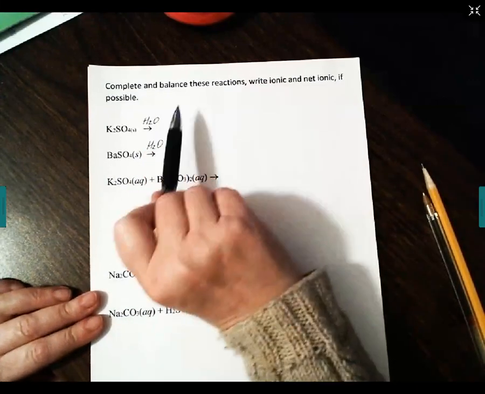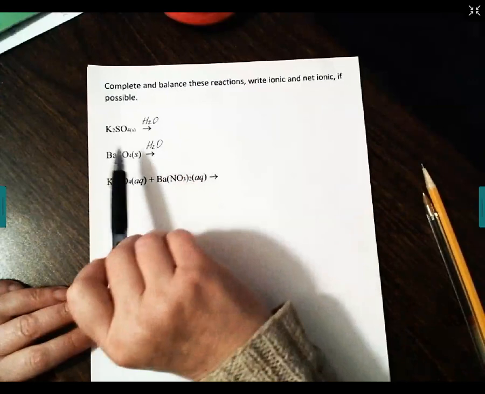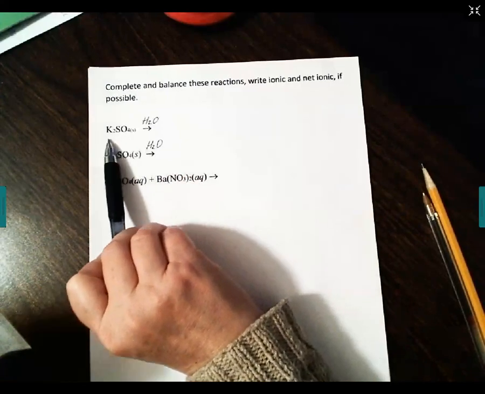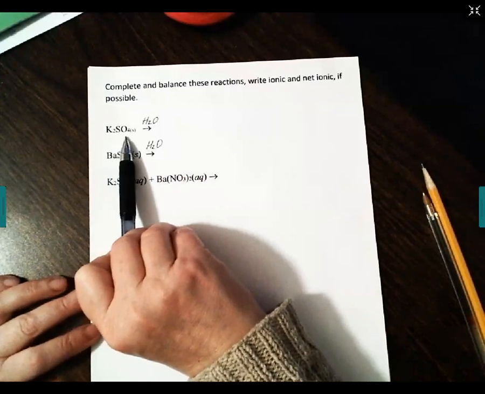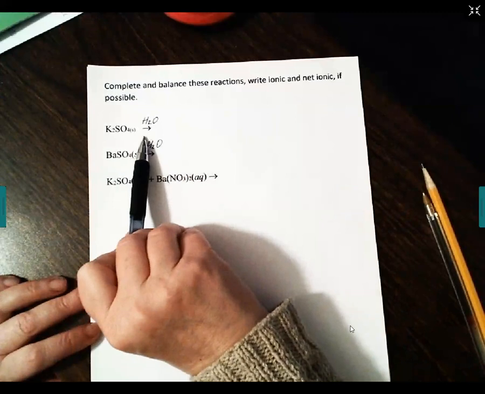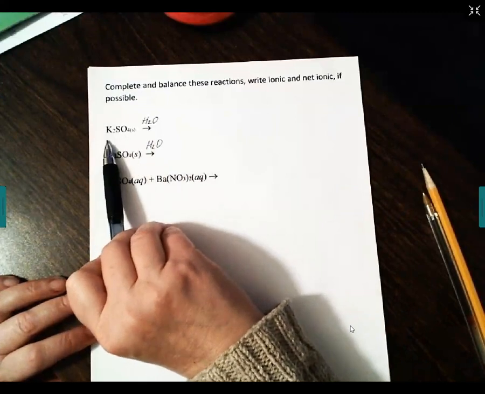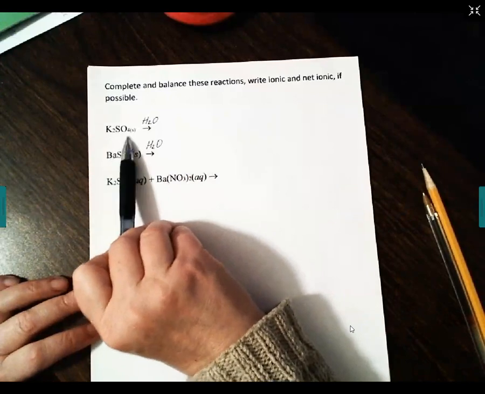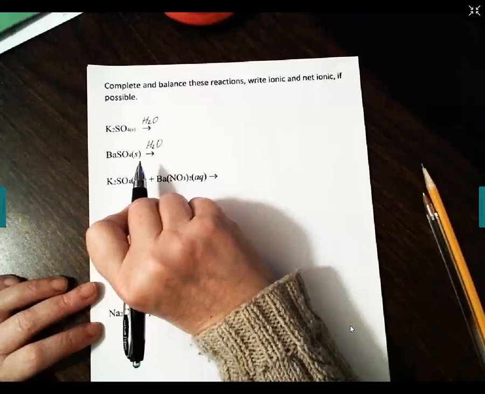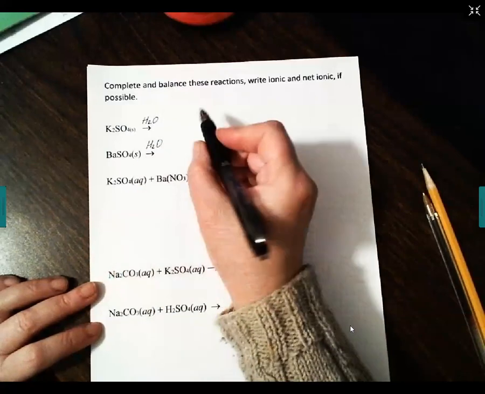Ionic and net ionic equations. So first, let's start with dissociation reaction. We have potassium sulfate solid and we try to dissolve it in water. So we know that all alkali metal salts are soluble. So this salt will dissolve in water and it will dissociate completely into ions.